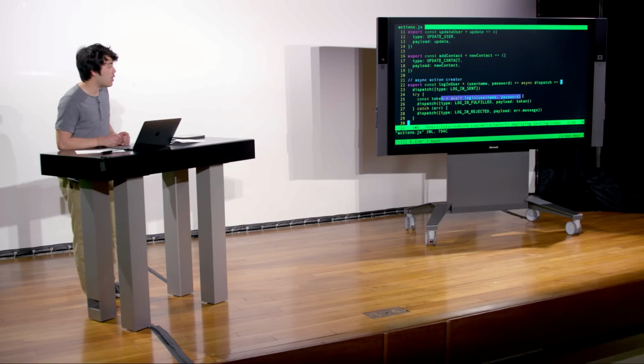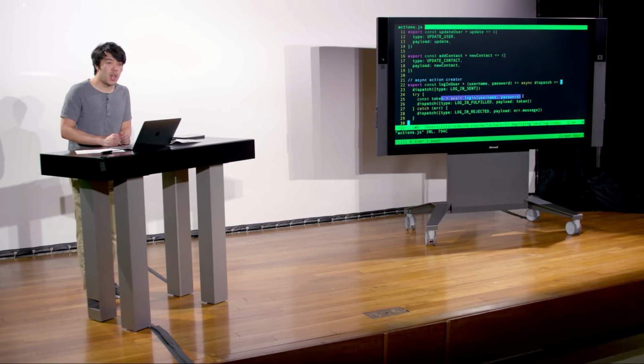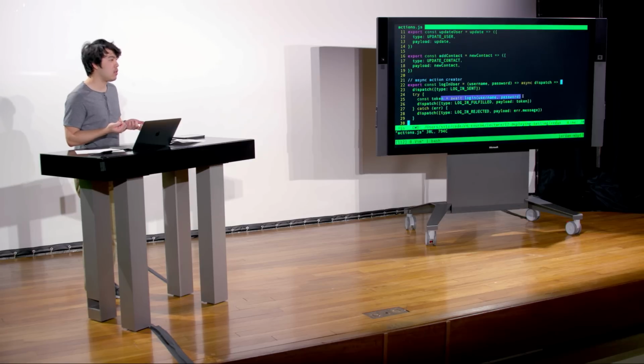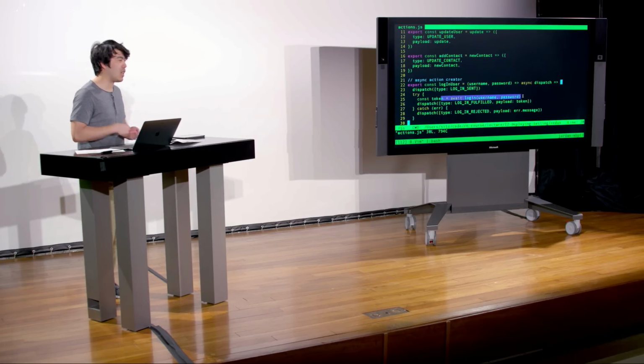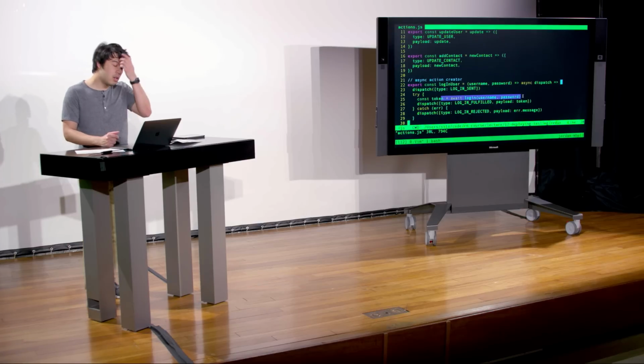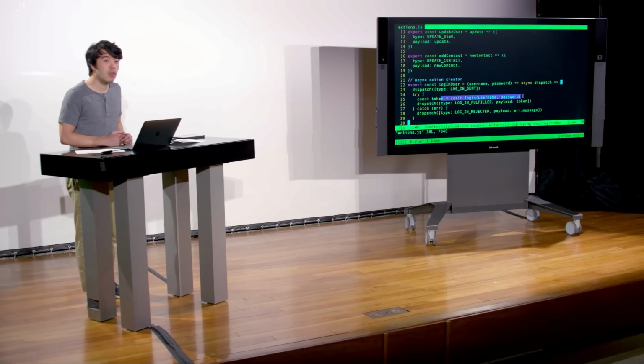But since login is defined within loginUser, that means we have to rely on that to work. And we don't really want our unit tests to rely on things that are way outside our control, and in this case, an API network request that's being sent out. So how might we get around that problem? It's actually not an easy one to solve.